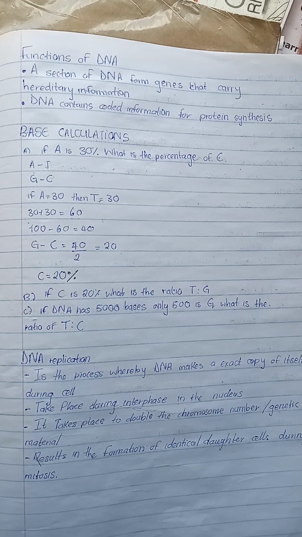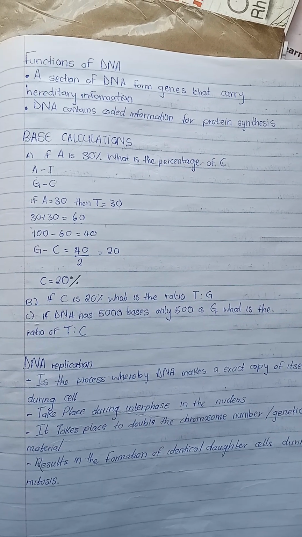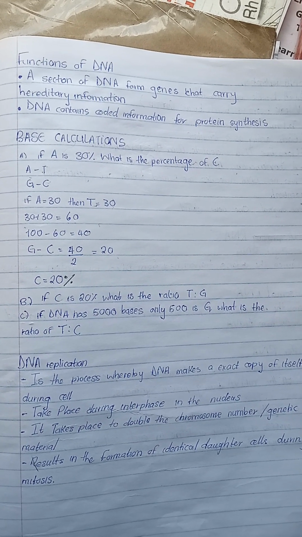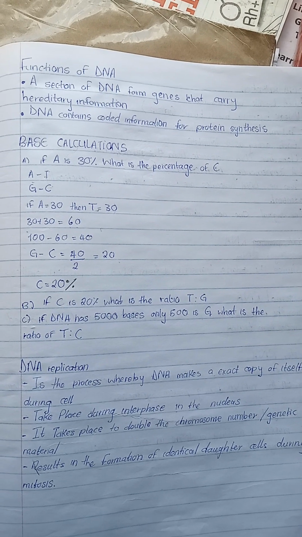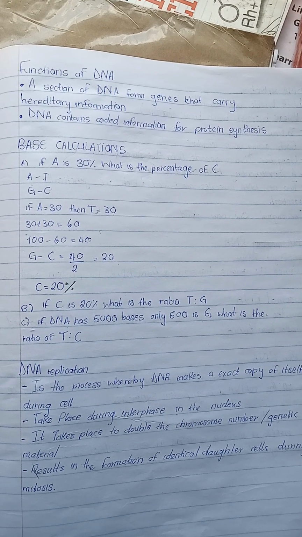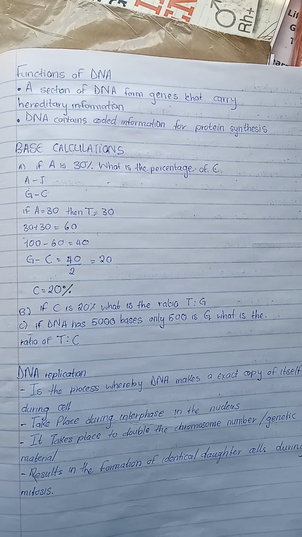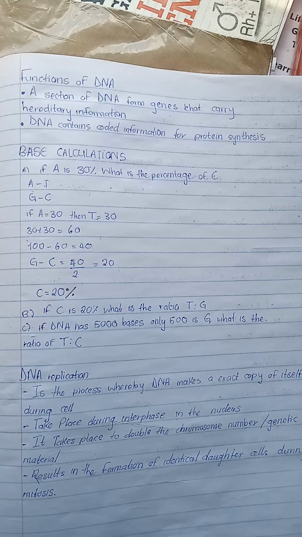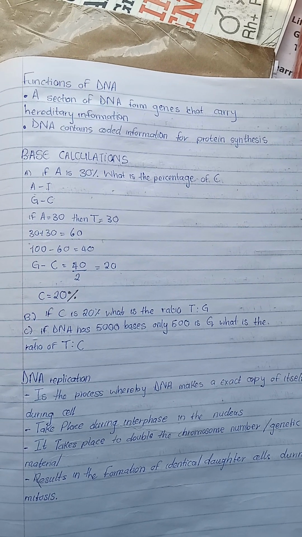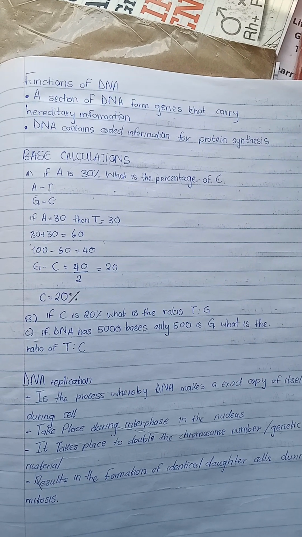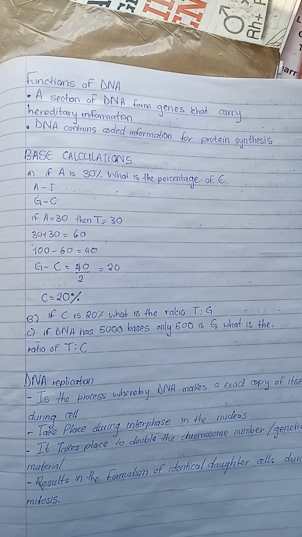And then they can also ask you the question as, if cytosine is 20%, what is the ratio between thymine and guanine? So if DNA has 5,000 bases, only 500 is guanine. What is the ratio of thymine and cytosine?